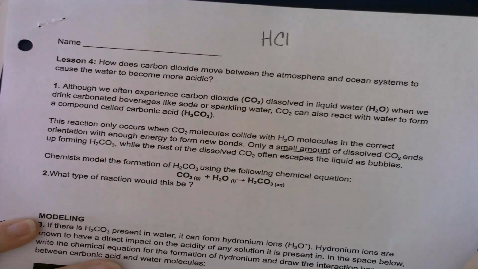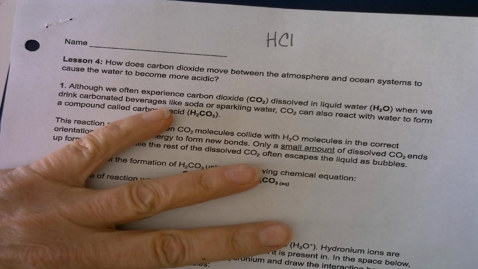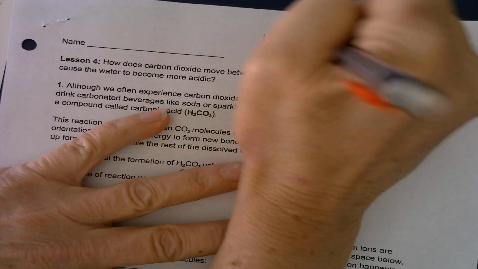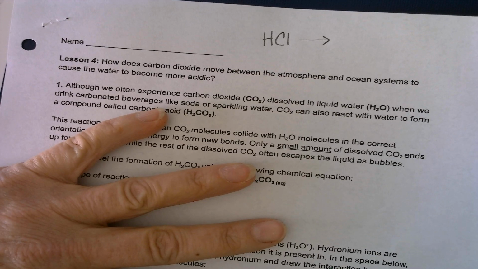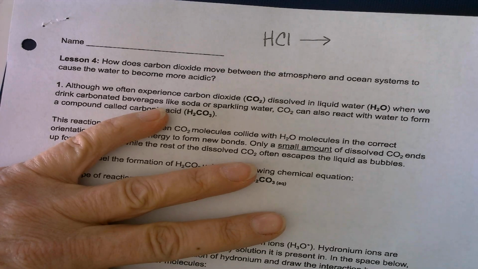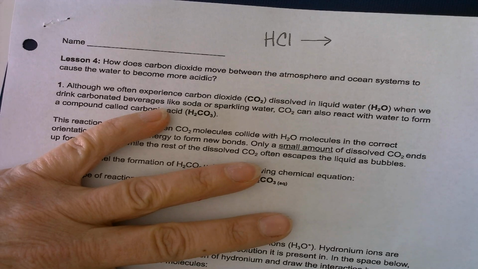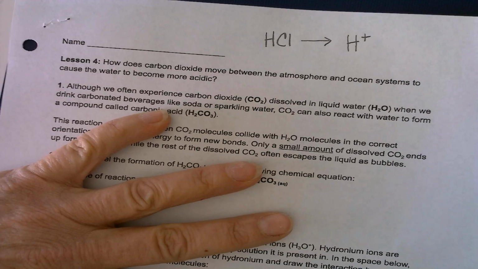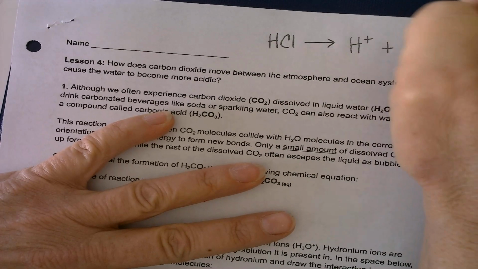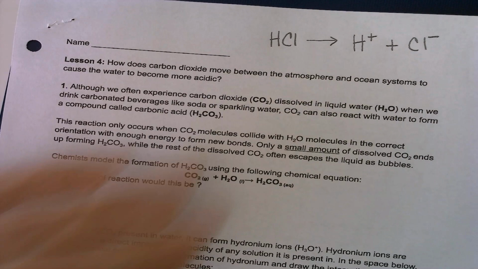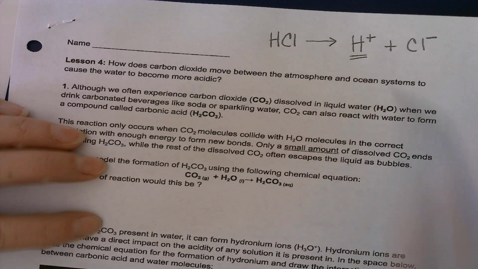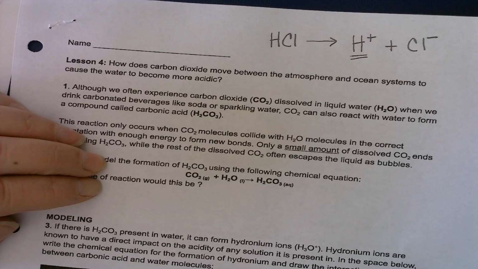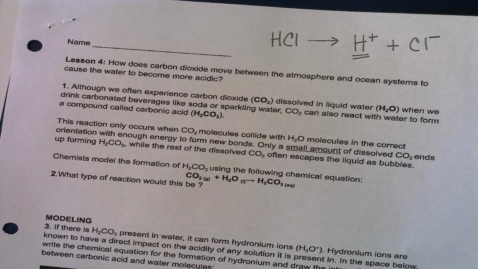We talked about hydrochloric acid, which is a strong acid. And we talked about how it dissociates, right? We talked about dissociation versus dissolving. We talked about hydrochloric acid dissociating into H plus and chlorine. And we talked about how it is the hydrogen ions that lower the pH, right? So we talked about this. But there's no hydrogen ions in carbon dioxide.